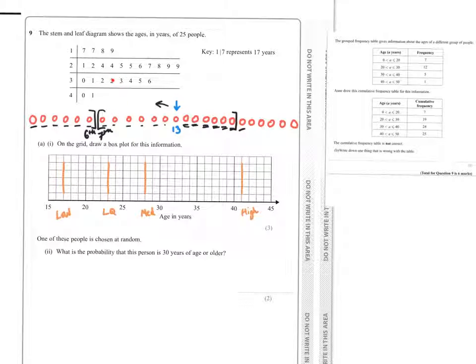So it's between 32 and 33, and we take the mean of that. So 32 and 33, that would be 32 and a half. So there's 33, there's 32, so 32 and a half. And that's going to be our upper quartile.